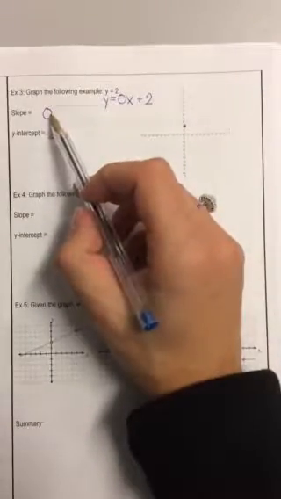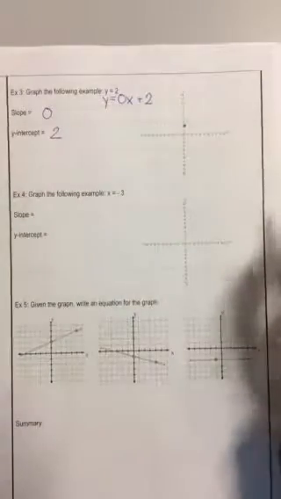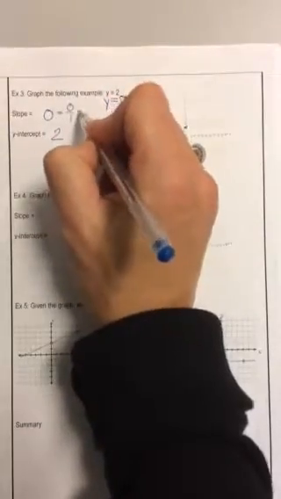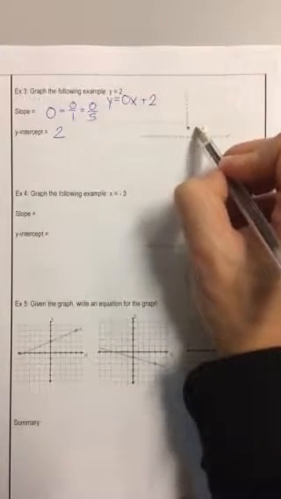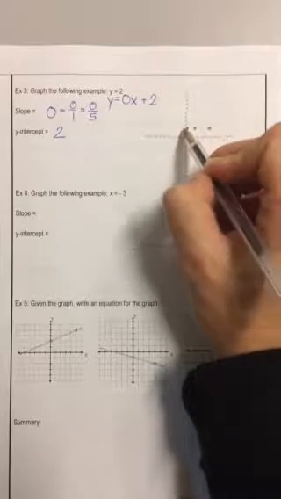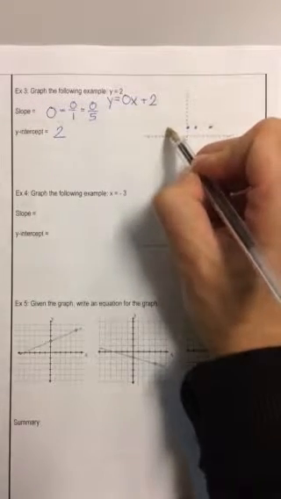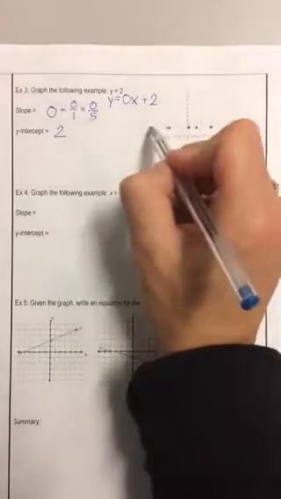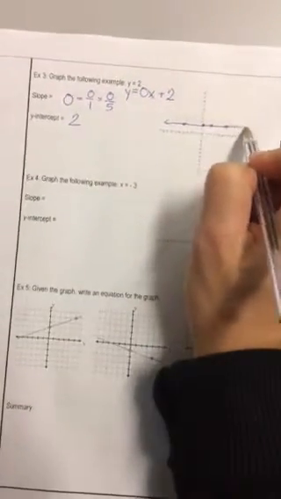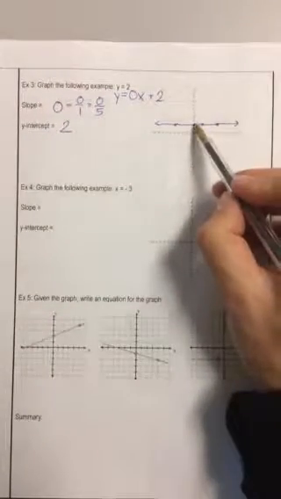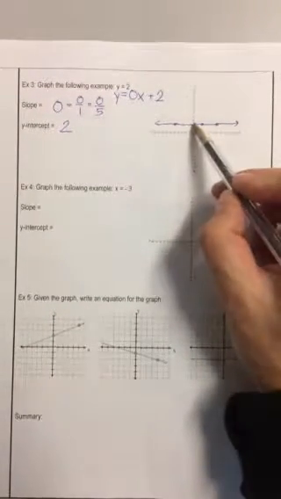My slope is 0. What does that mean, 0? 0 could be 0 over anything. It could be 0 over 1. It could be 0 over 5. It doesn't matter. I'm going to go up 0 over however many I want. Could even go negative however many I want. No matter how many I go over, I'm going to be going up nothing. So really I'm just staying here right on this 2 line where y is always 2.